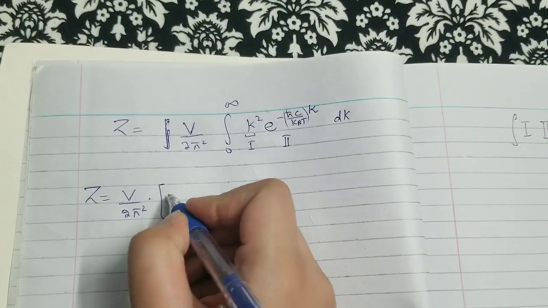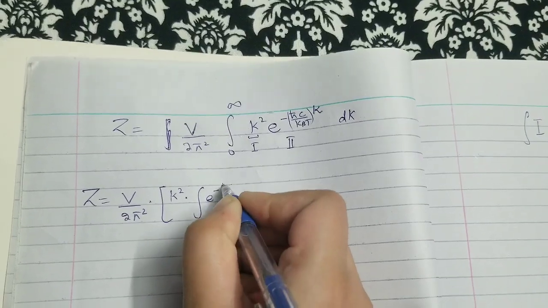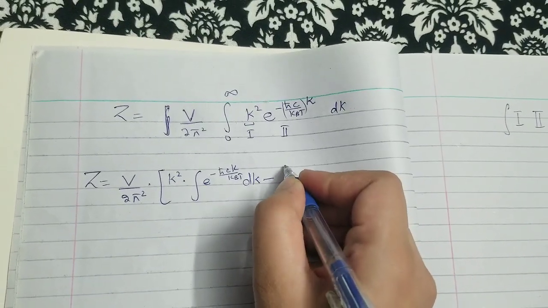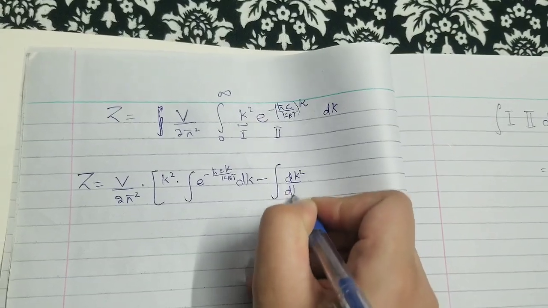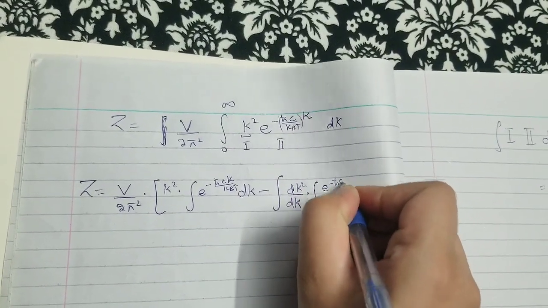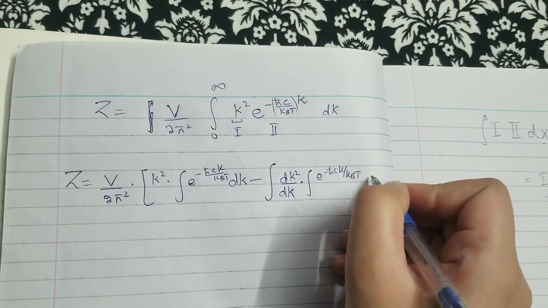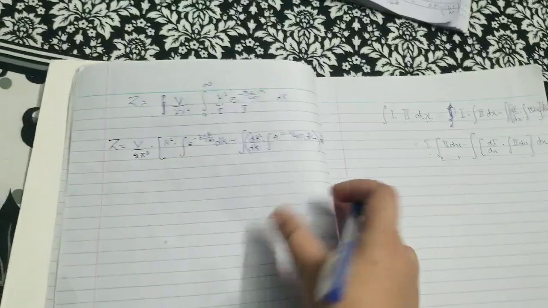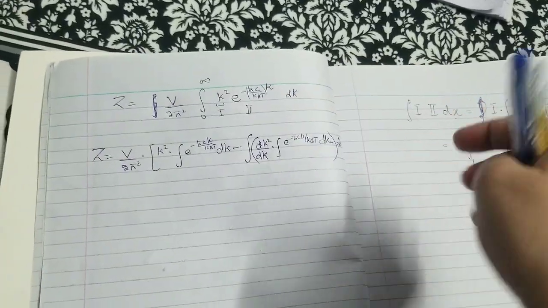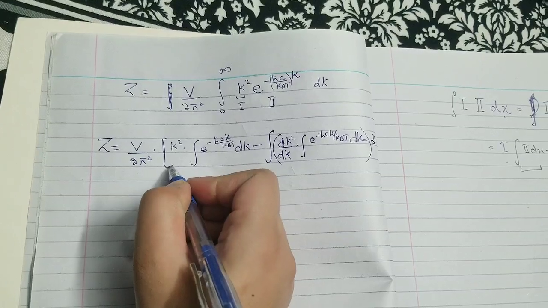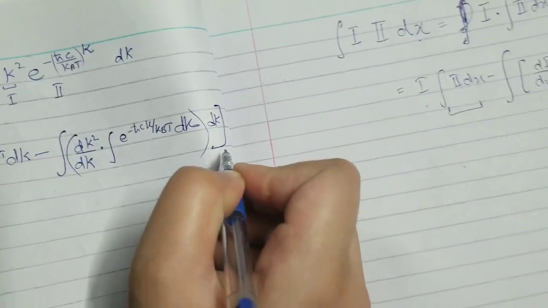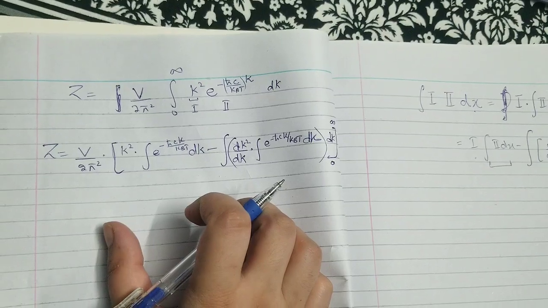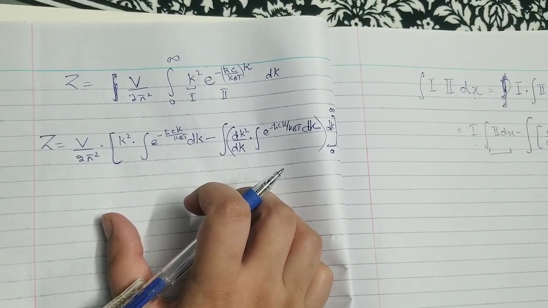So here k square is the first term, k square as it is, integrating the second term e to the power minus h cut c k by kbT with respect to k, and minus the derivative of k square with respect to k dot the integration of e to the power minus h cut c k by kbT dk. And this whole quantity is again integrated with respect to dk, and keep in mind we have the limits of integration here. This is the main bracket that I have started, and this is the end point of that bracket, and we write 0 to infinity here. We'll solve all of these things first, and we'll apply the limits of integration at the end.